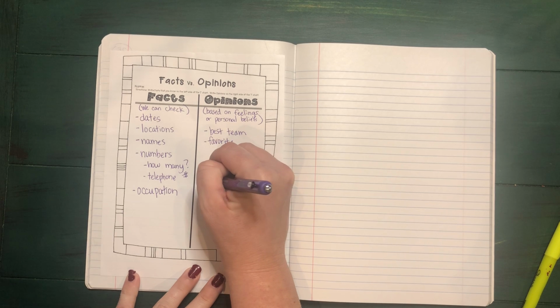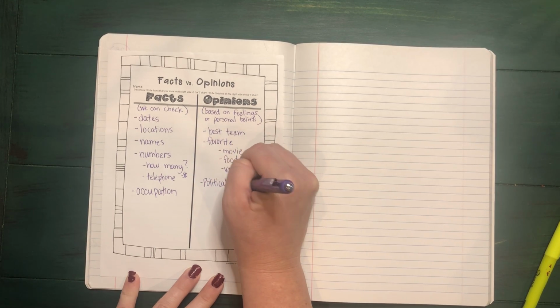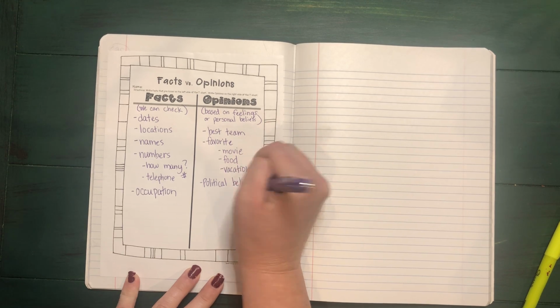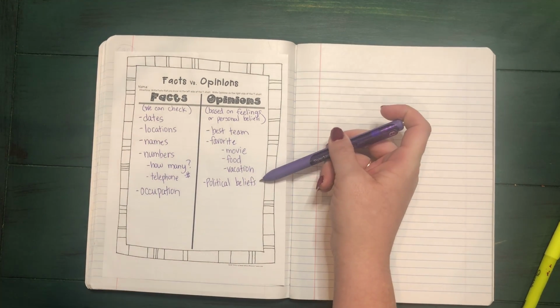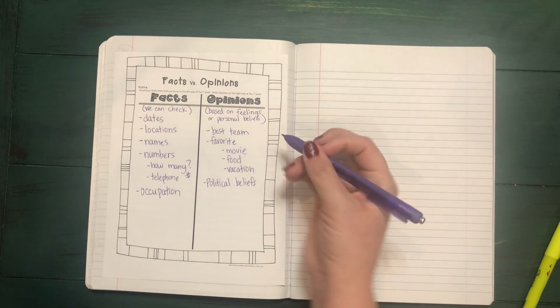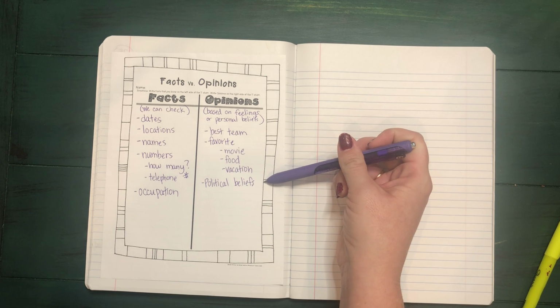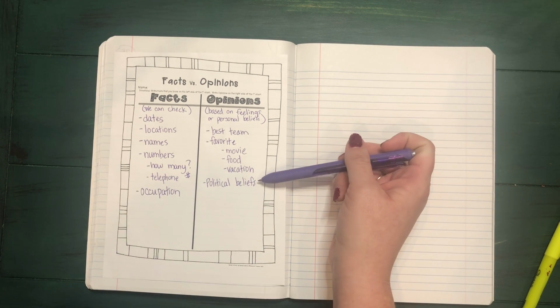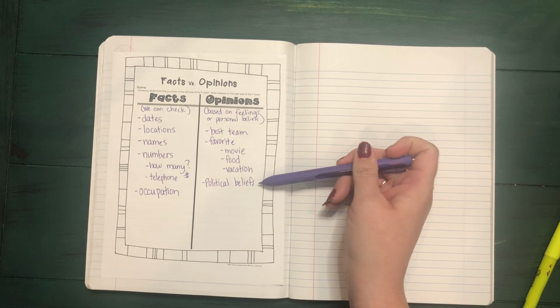You could also have your own political beliefs. Your political beliefs oftentimes are influenced by your parents and what you hold to be important, but those are your opinions, and remember, your opinions are possibly different than someone else in your class or in your family, and that's okay as long as it's being respectfully shared.